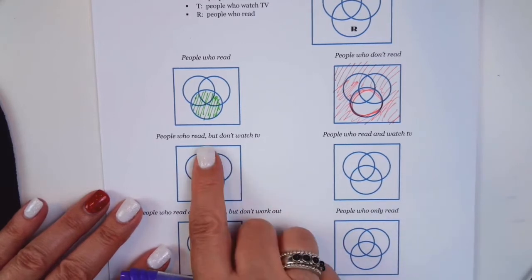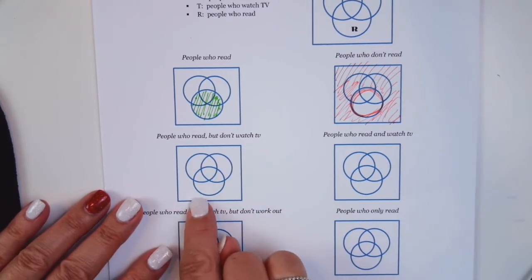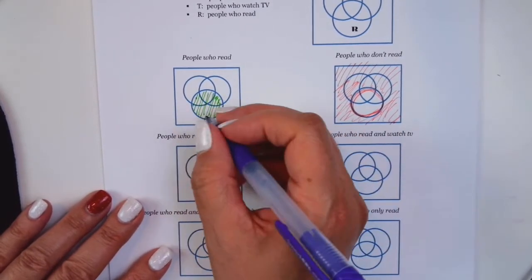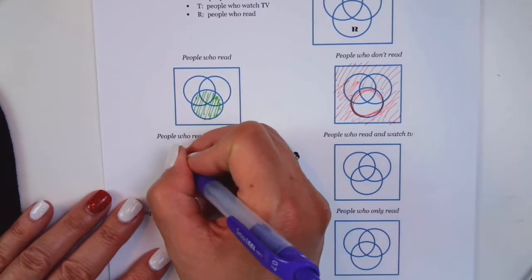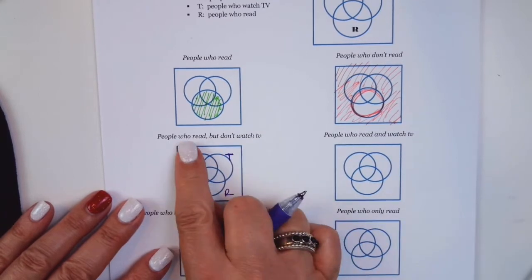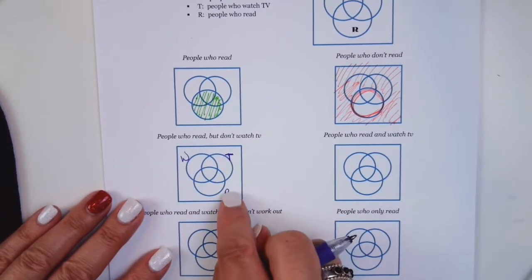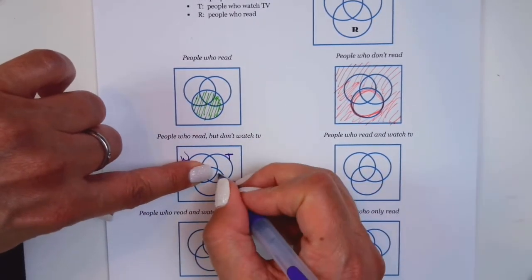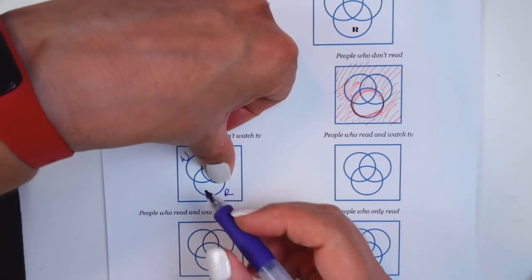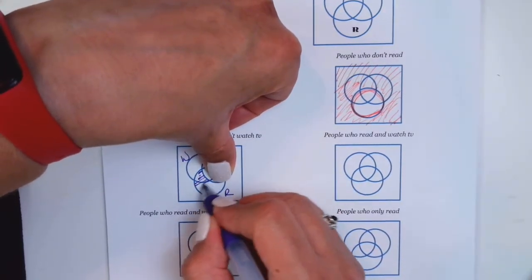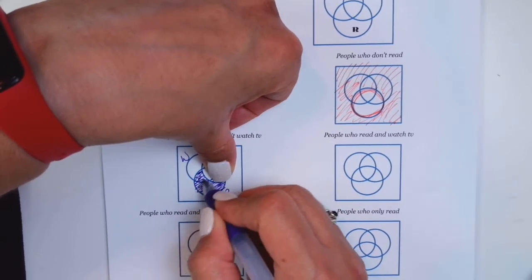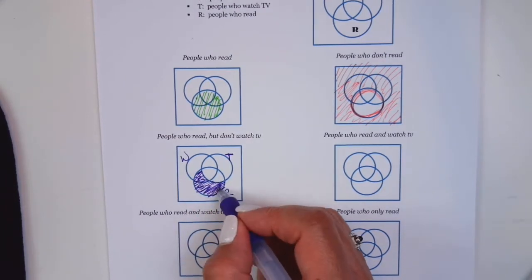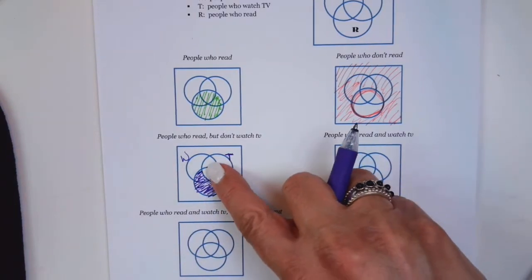People who read but don't watch TV. So this is our circle that people read. This is the TV and this is the workout. So people who read but don't watch TV would be the ones that are not in the TV circle. It doesn't say anything about the people who work out, so it would be over here, this part here. That's the part where people read but don't watch TV, because the TV watchers are in here.